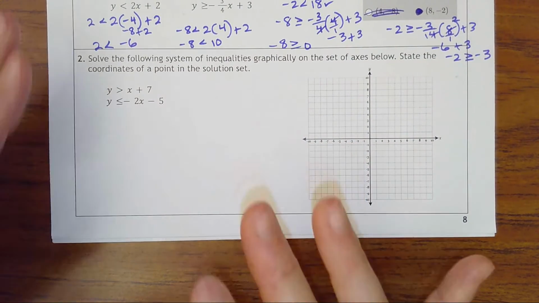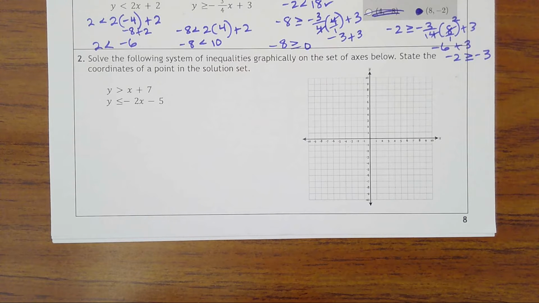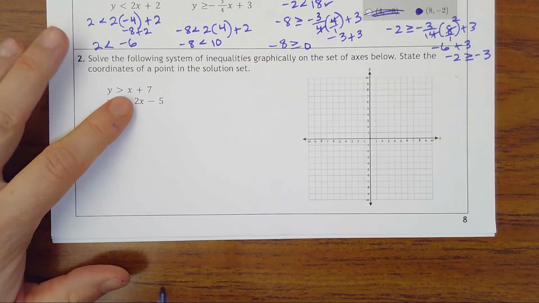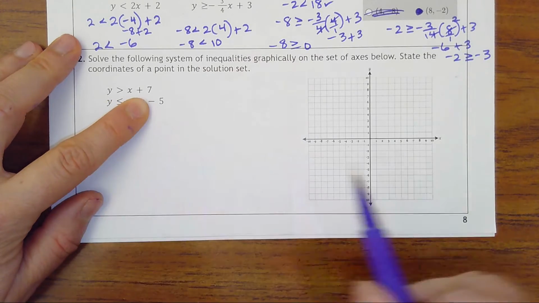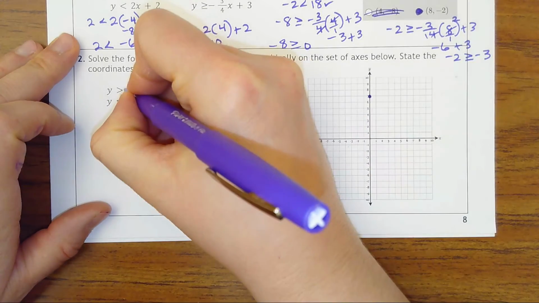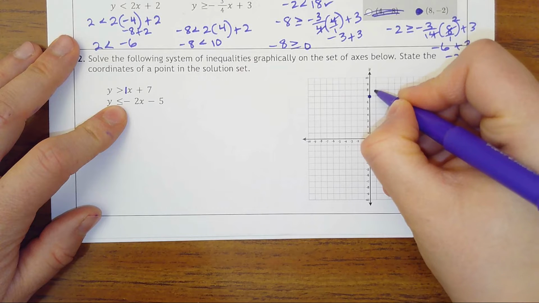All right, and then number 2, we're going to just do one example. Hopefully that's enough to get you going. We're going to graph a system of inequalities. And so the good thing is they're already in y equals mx plus b form. So on this first one, I would start up at 7. My slope is 1, so I'm going to go up and right.